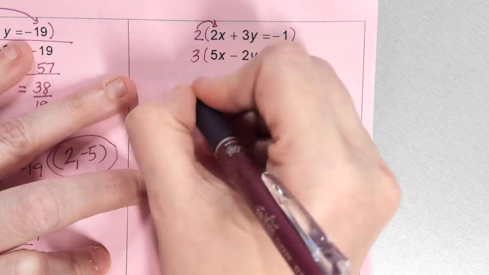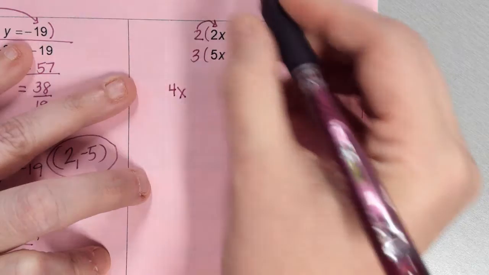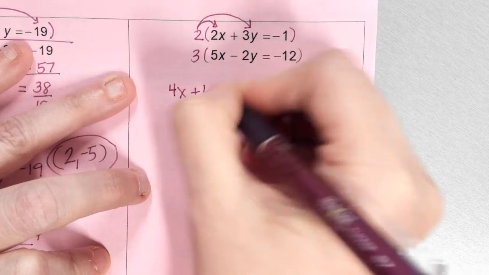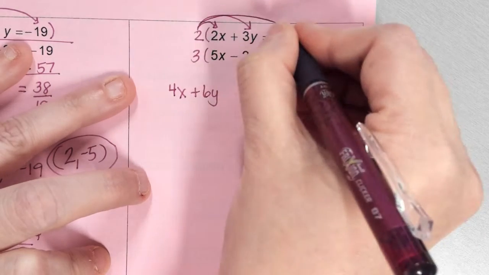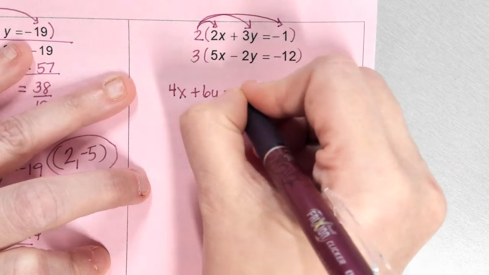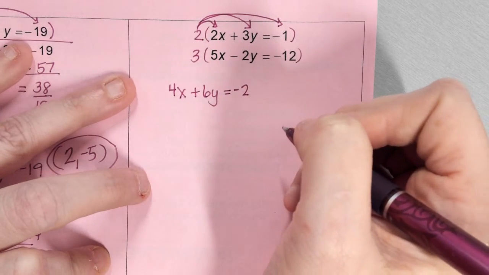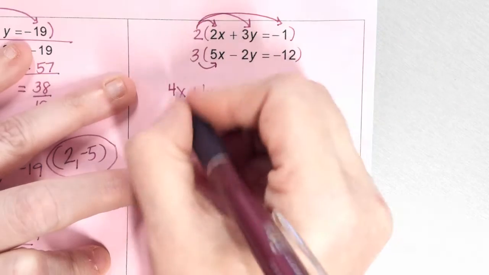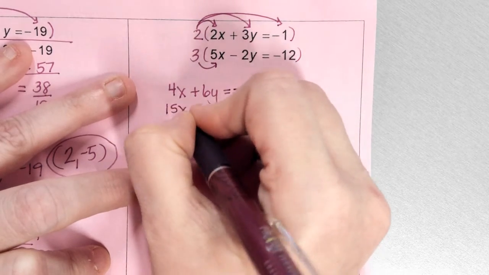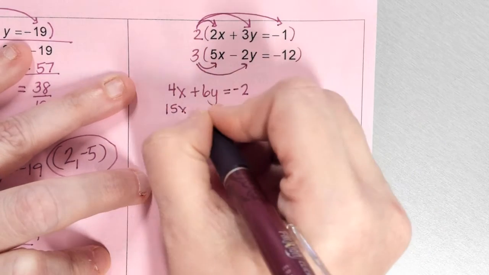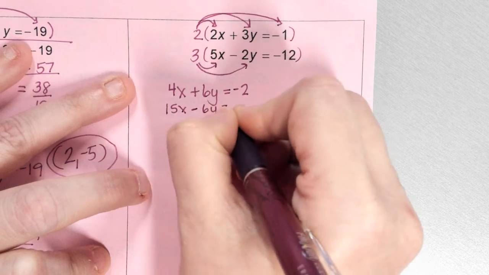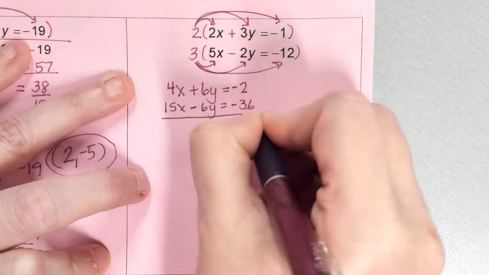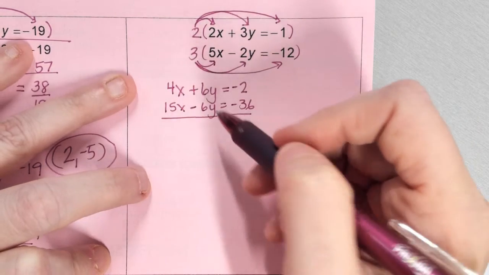2 times 2 is 4x. 2 times 3 is positive 6y. 2 times negative 1 is negative 2. So far, so good? All right, now the second row: 3 times 5 is 15x. 3 times negative 2 is minus 6y. 3 times negative 12 is negative 36. Do you see how now we've created a zero pair?